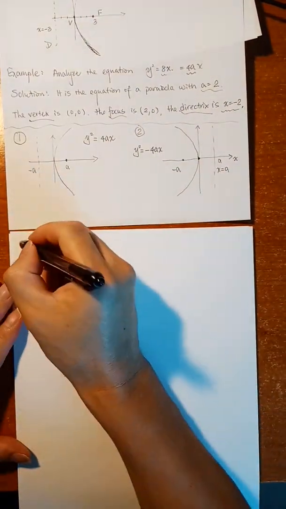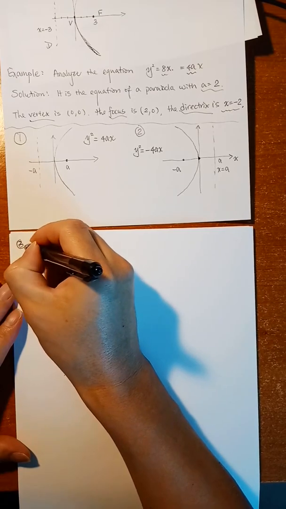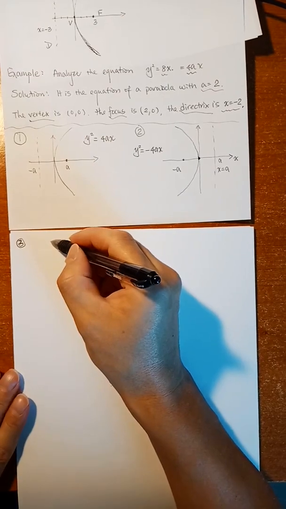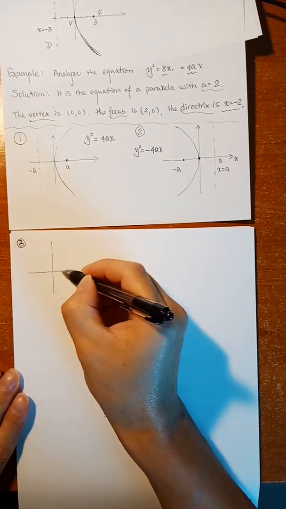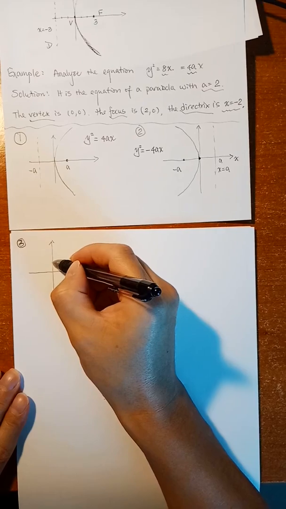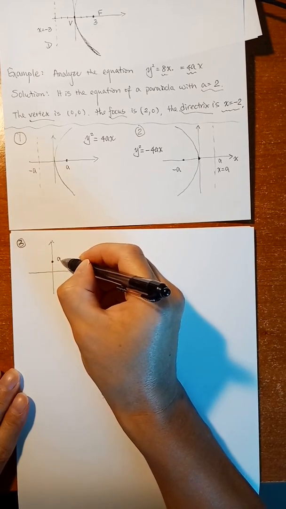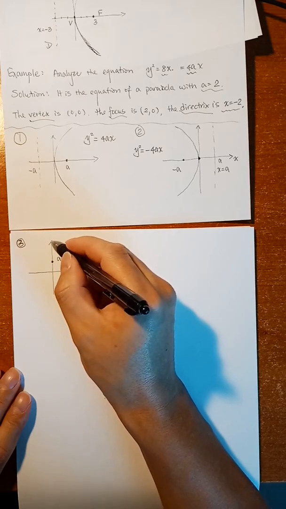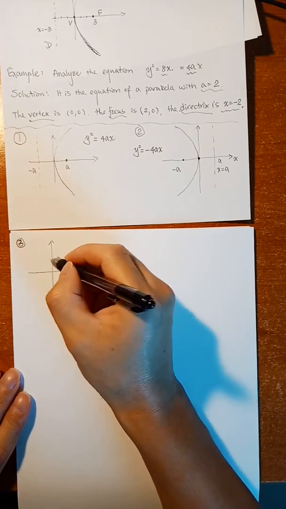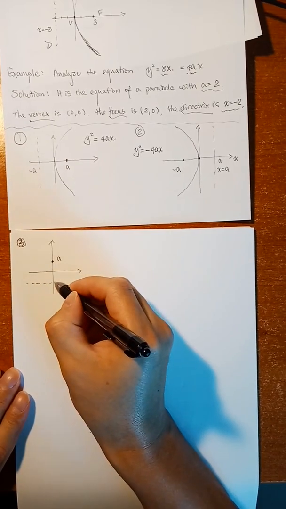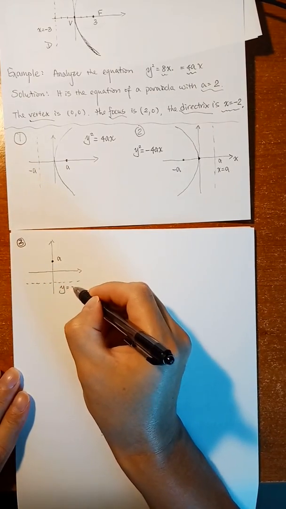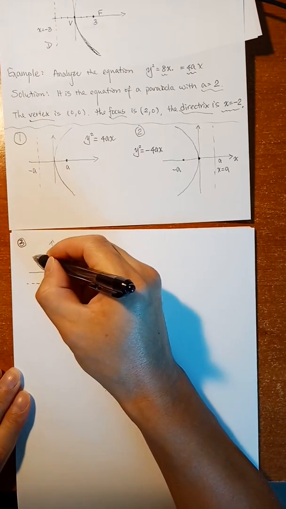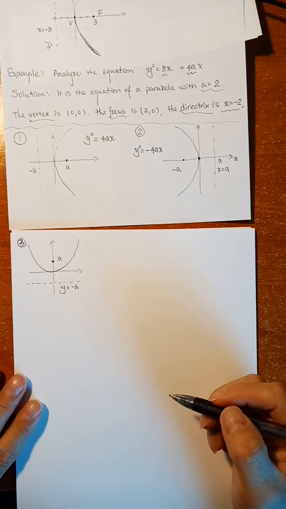And the other 2 setting will be like this. We can place the directrix vertex vertically. We can also place it horizontally. So for example, we place this focus on top, (0, a), and the directrix bottom y equal to negative a. And then the parabola looks like this.